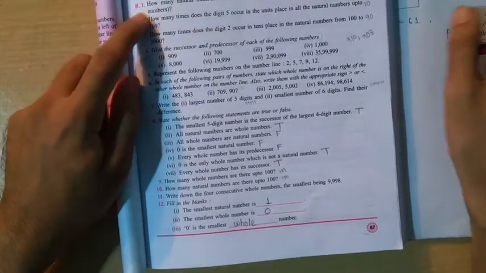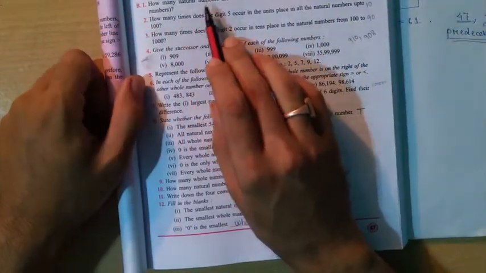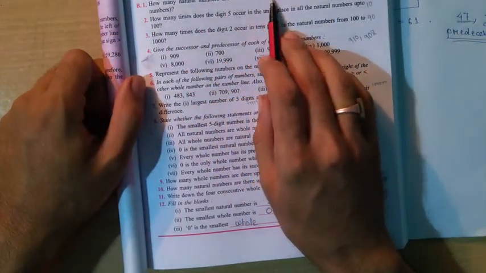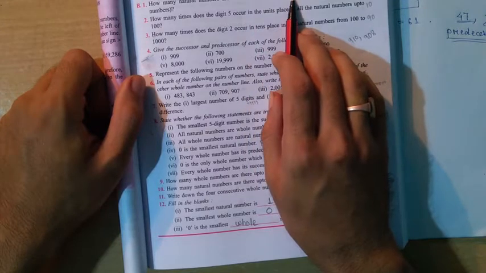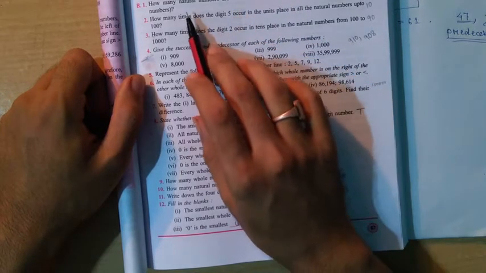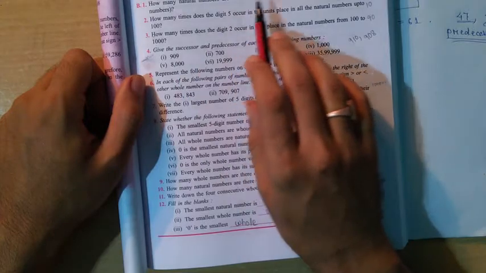The next question, how many natural numbers are there between 10 and 100? So we have to count how many natural numbers are there between 10 and 100.